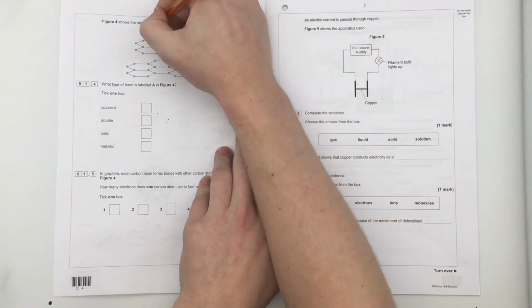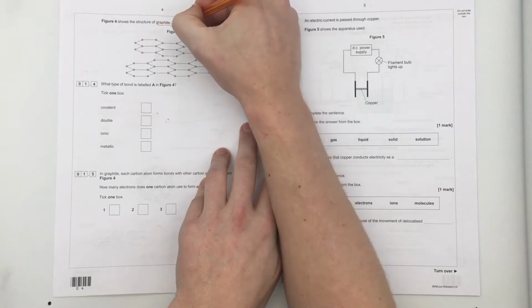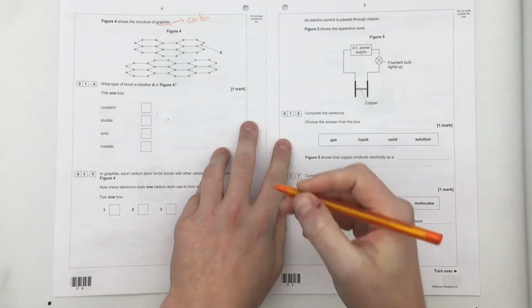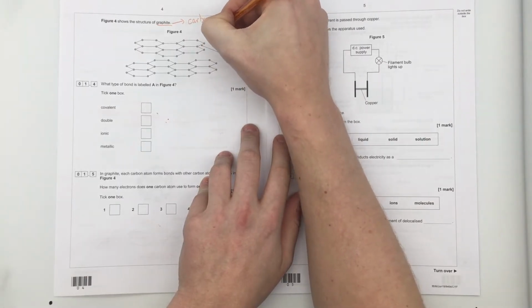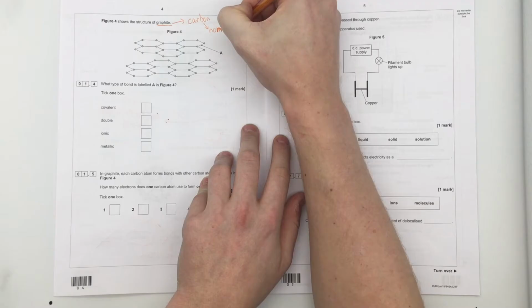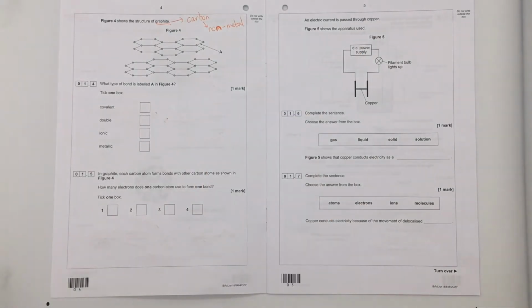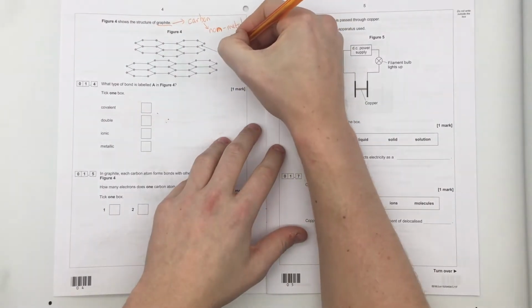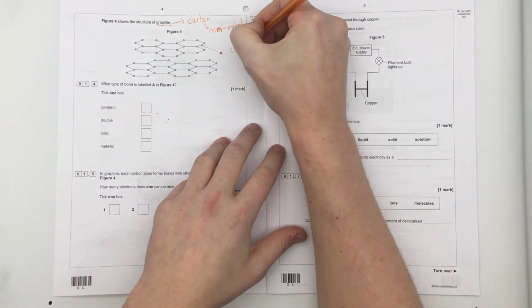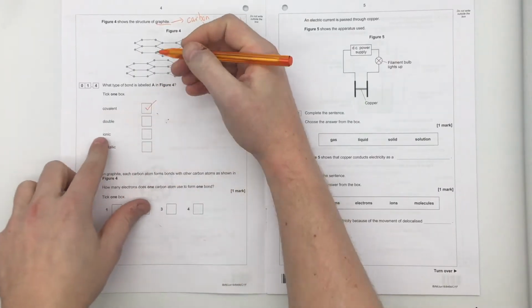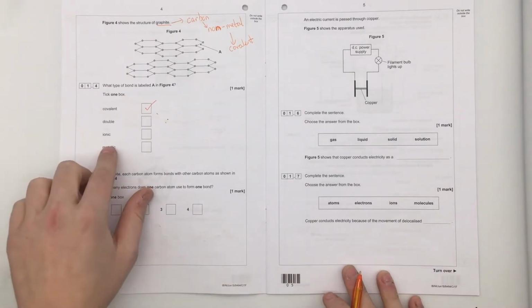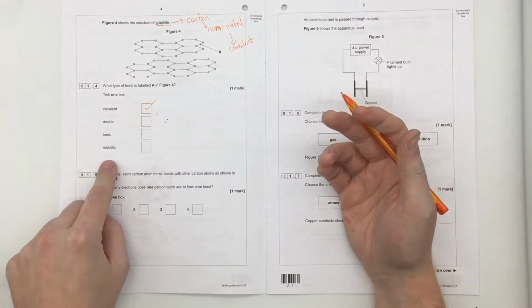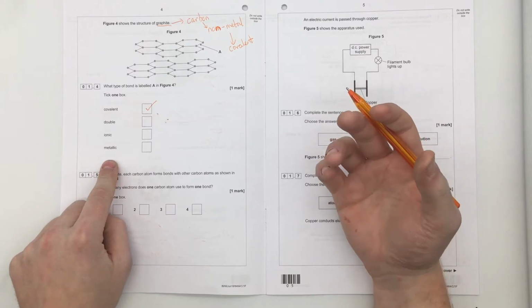Well, graphite is a form of carbon, and carbon is a non-metal. Can't spell today. And the bonding between non-metals is covalent. So whenever I have any bonding between non-metals, that is a covalent bond. You can get a double covalent bond, but that's not actually a type of bonding. Ionic, we've said, is stuff to do with charges, and metallic has got to involve metals.